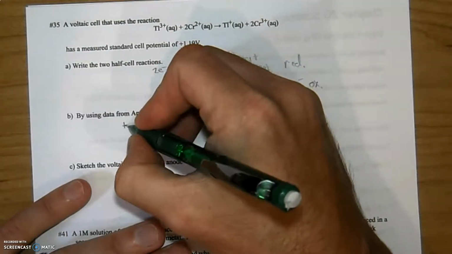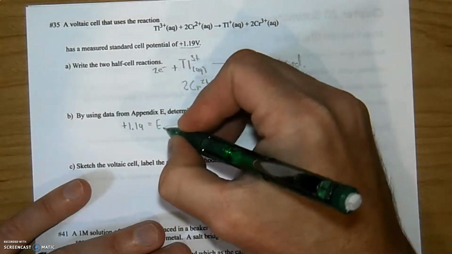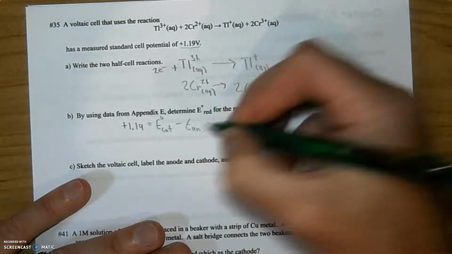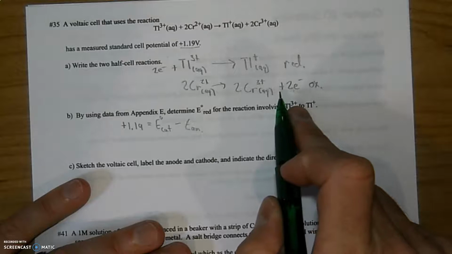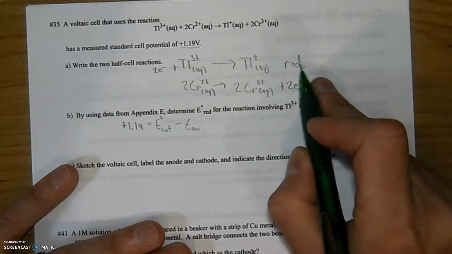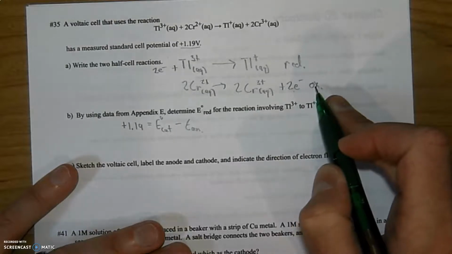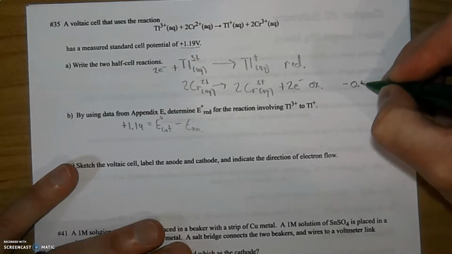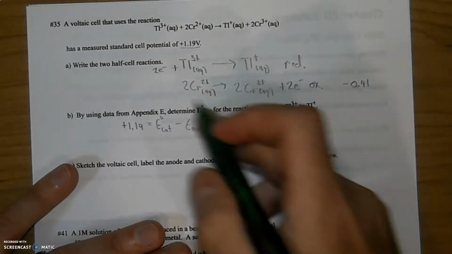So I'm going to say positive 1.19 is equal to, again, what happens at the cathode minus what happens at the anode. Well, if I look in the back of the book, I can actually find the value for chromium. I don't have it for thallium. But based on who's doing the reduction and the oxidation, reduction happens at the cathode, don't have its value, but I have this number. When I look this number up in the back of the book, it is negative 0.41. That's its value for chromium.